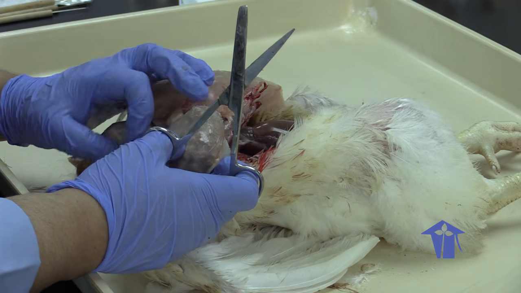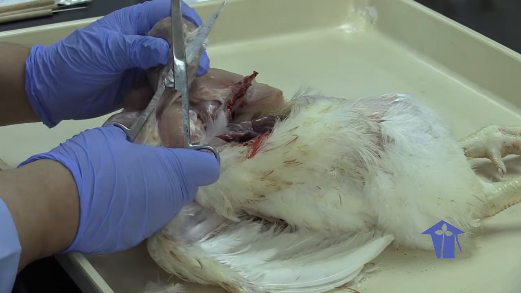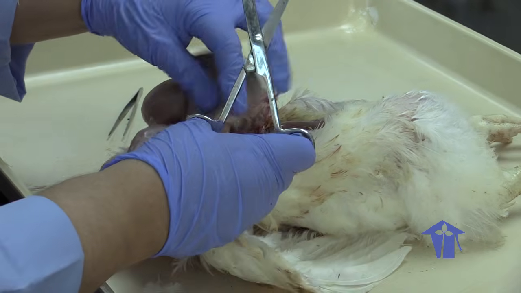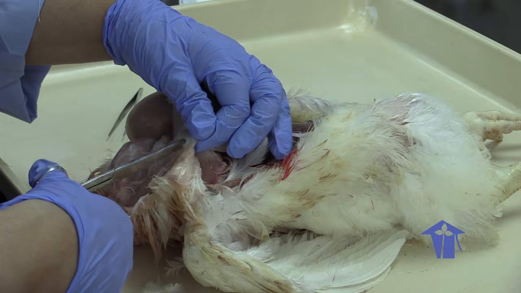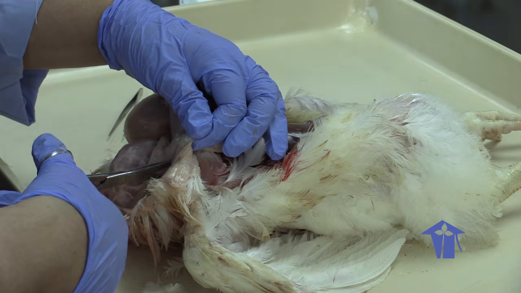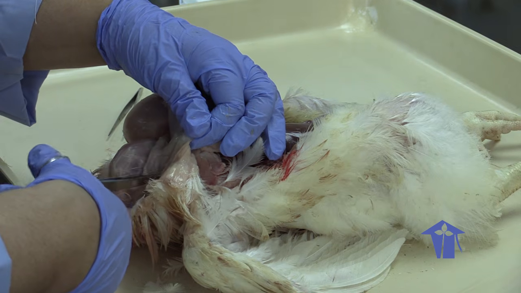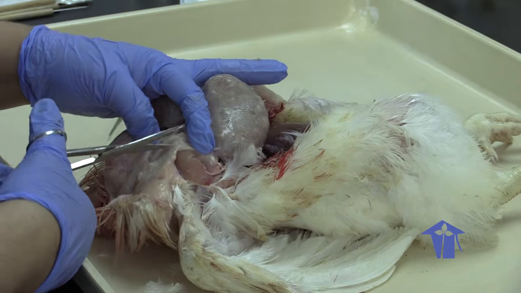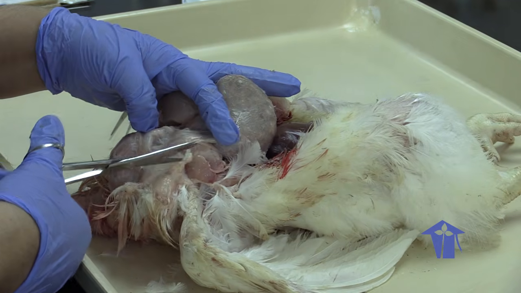All right. So food goes down the esophagus, right? Let me clear the esophagus for us. So this tube here is the esophagus.